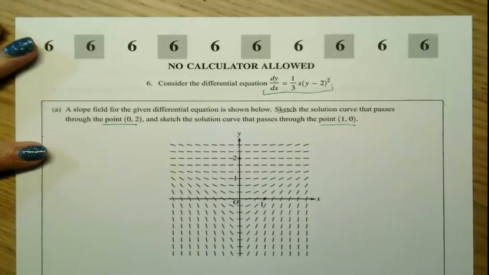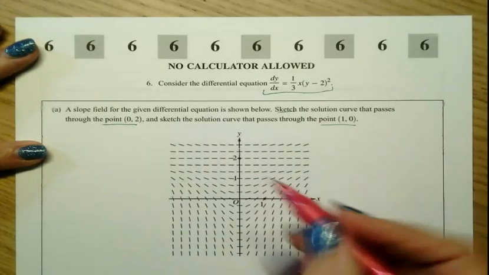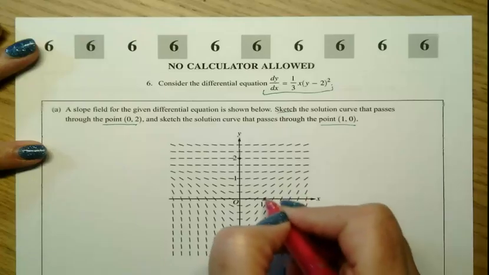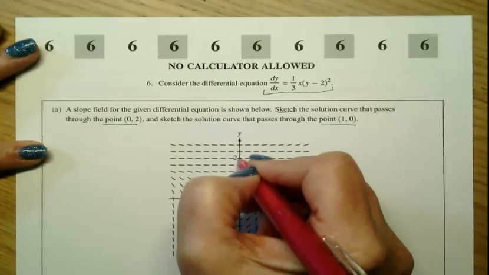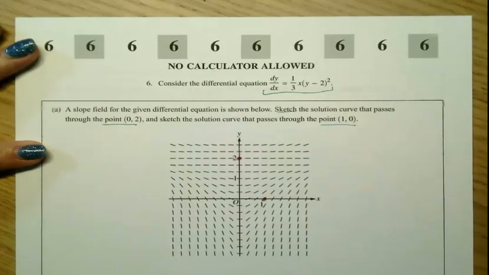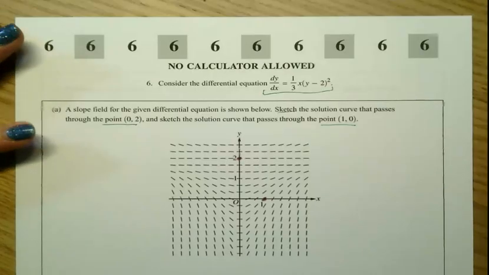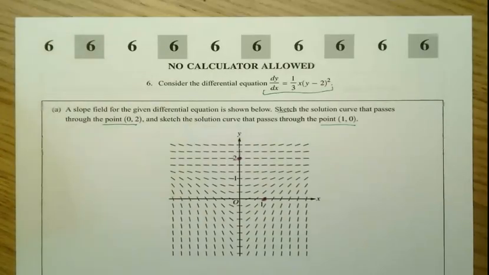So it's giving us 2 points, 2 curves that we're drawing, and we're going to use the slope field to do it. So hopefully you can see, if you look down here, the second point is at 1, 0, and you have the other point that's up here at 0, 2.